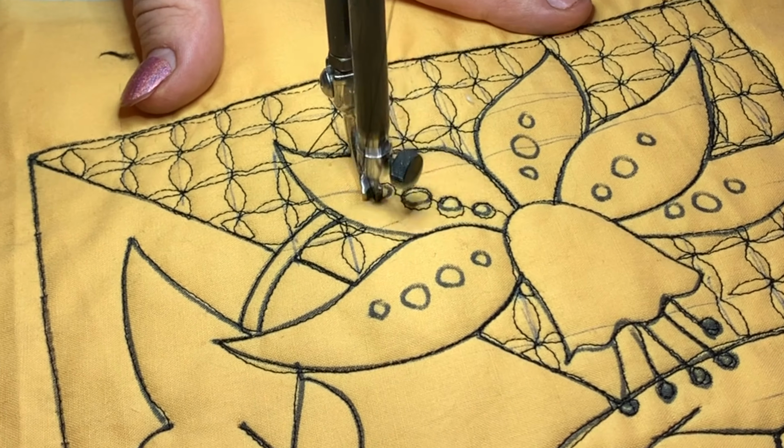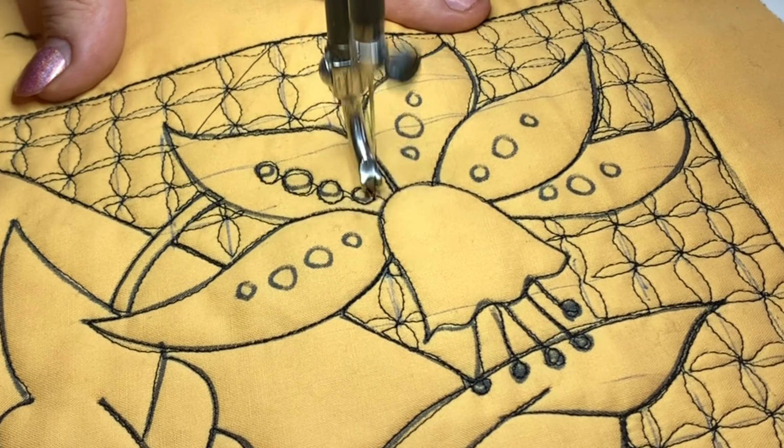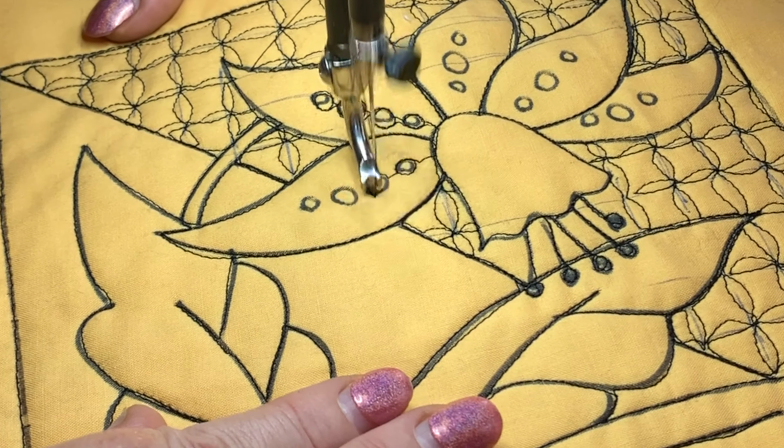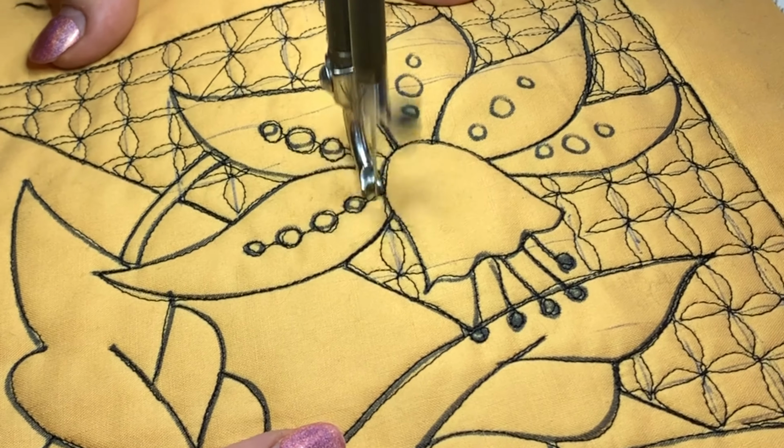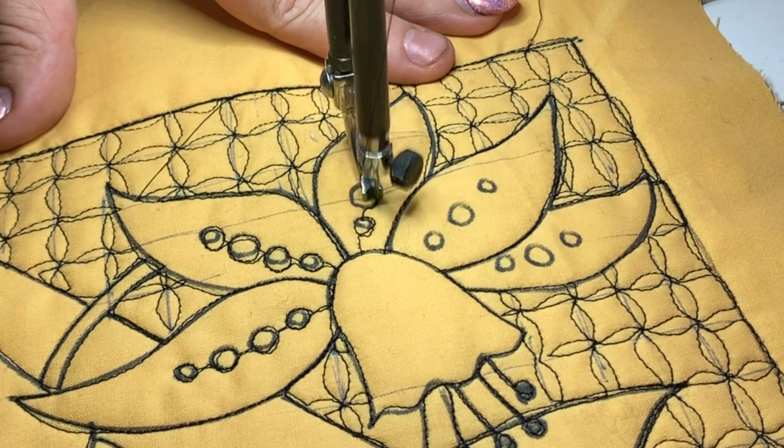So I'm doing some fairly simple echoing around those circles just to give a bit more detail in those petals, but I'm liking the way they're staying fairly open and clean compared to the busy background of that cathedral window design.